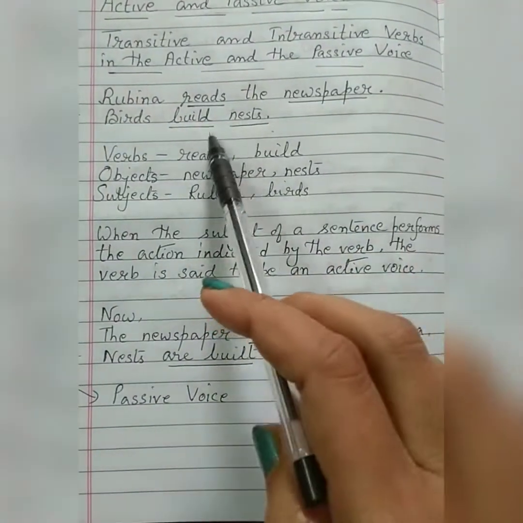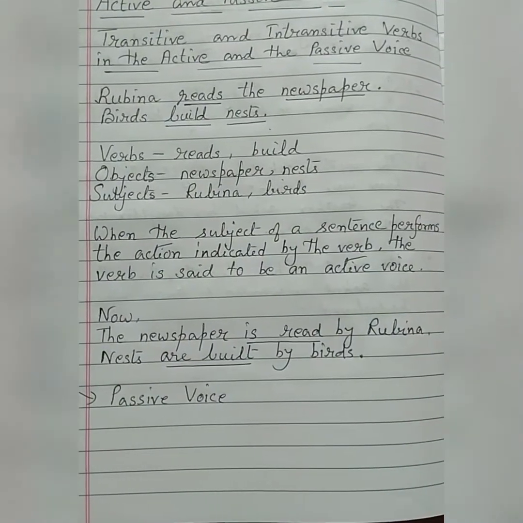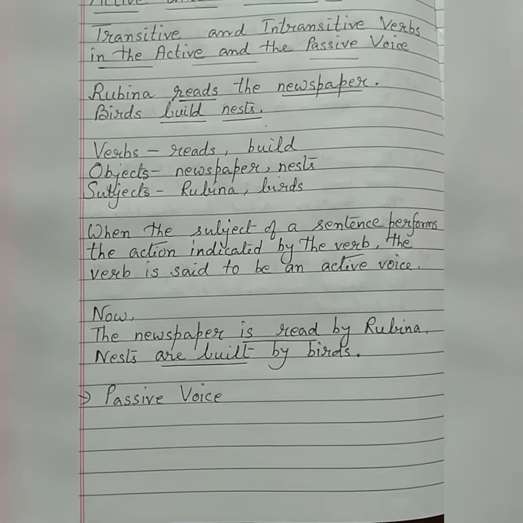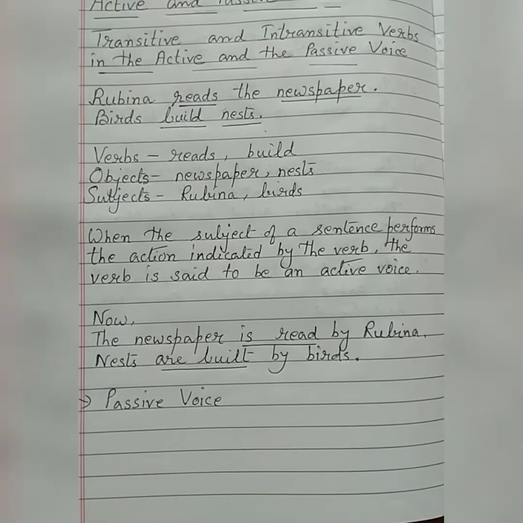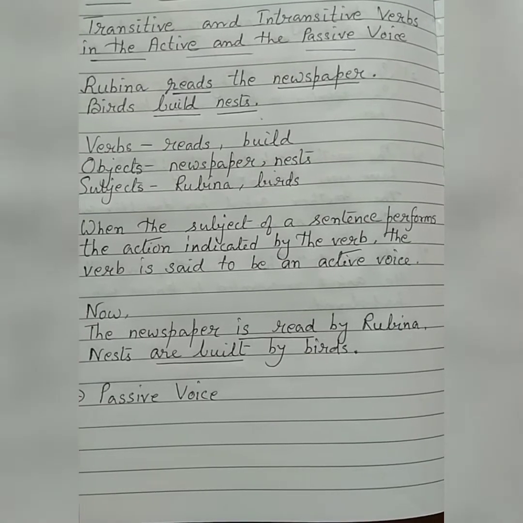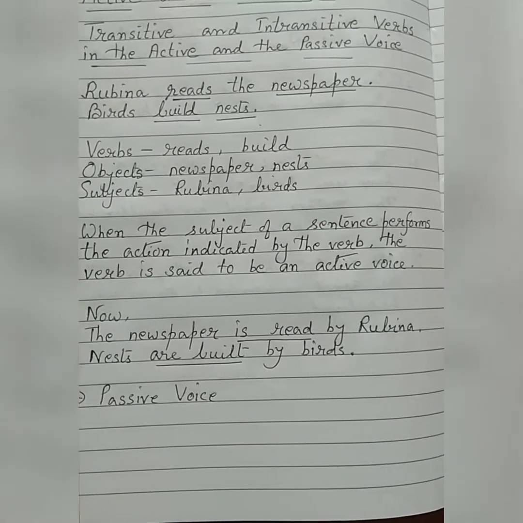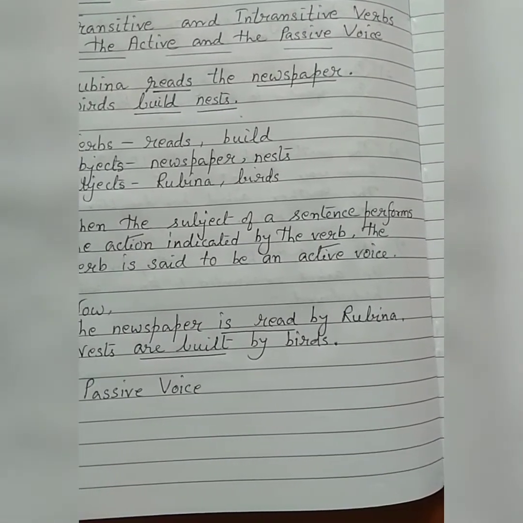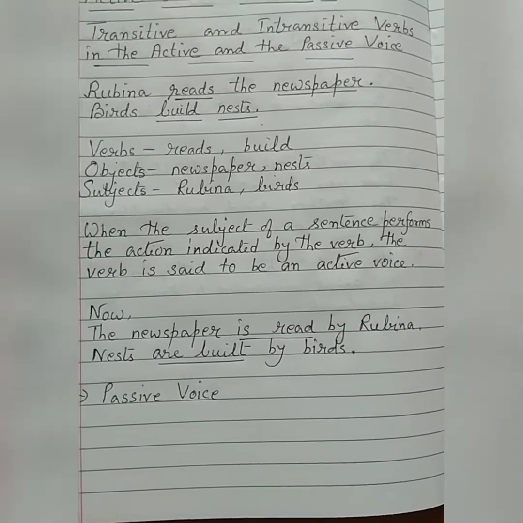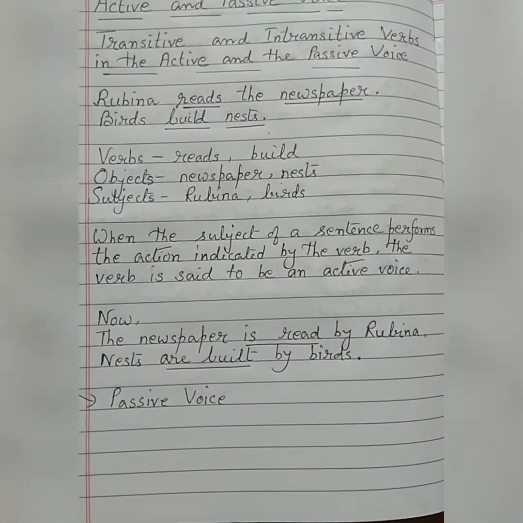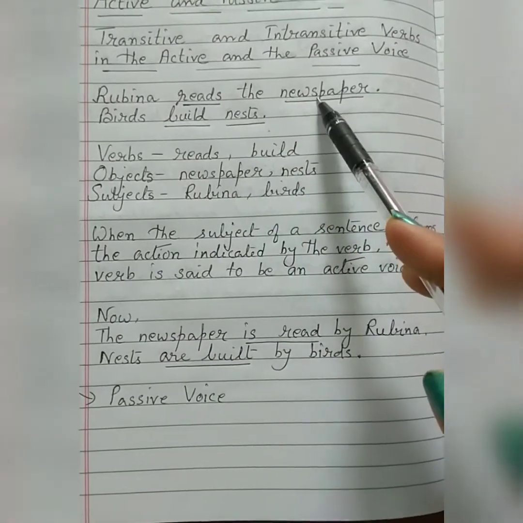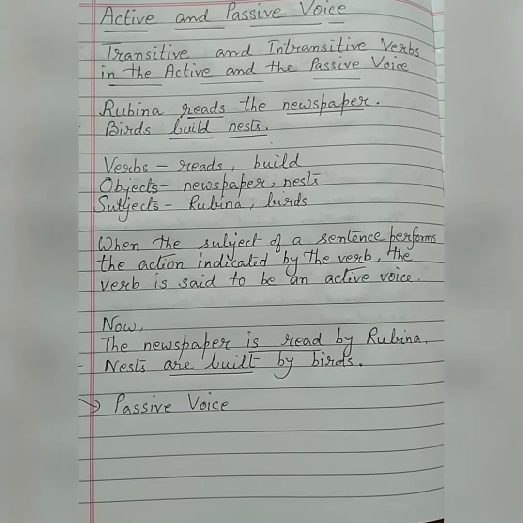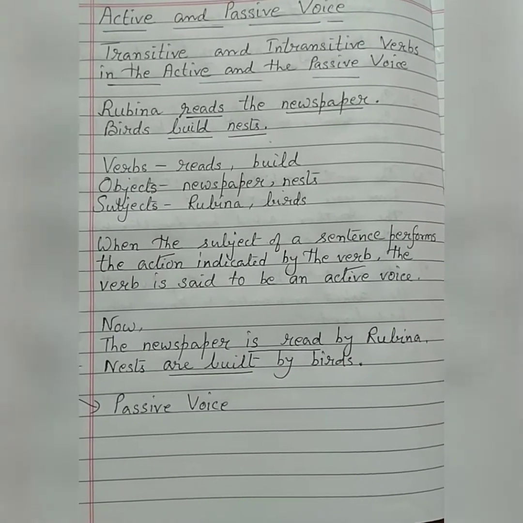So you can see here in these two sentences, verbs are reads and build, objects are newspaper and nests, and subjects are Rubina and birds. So the verbs reads and build in these two sentences are transitive verbs as both have objects. The object in the first sentence is the newspaper and object in the second sentence is nests. So the verb which has the object is called the transitive verb. Transitive verbs have two voices. One is the active voice, another one is the passive voice.